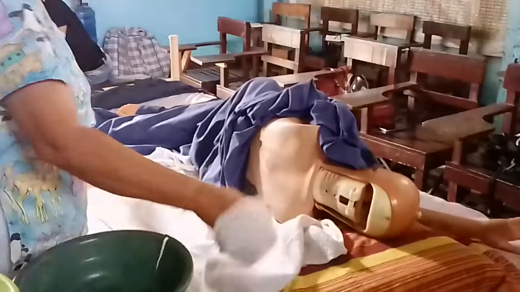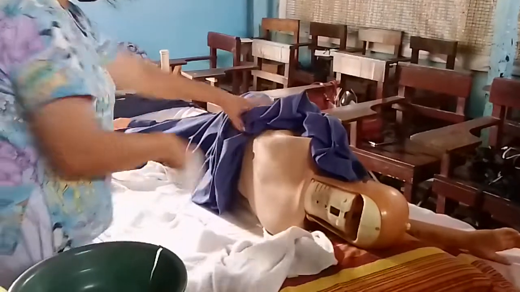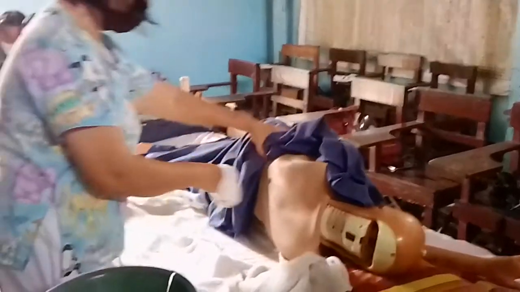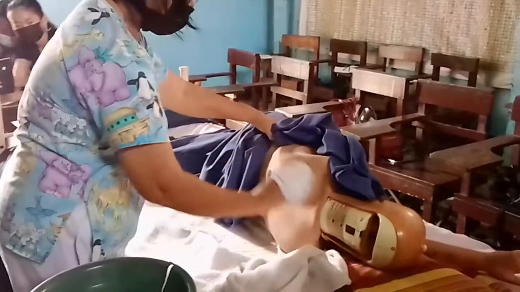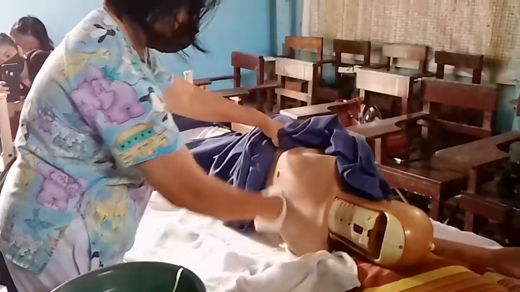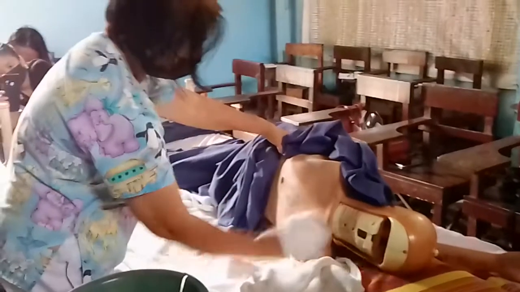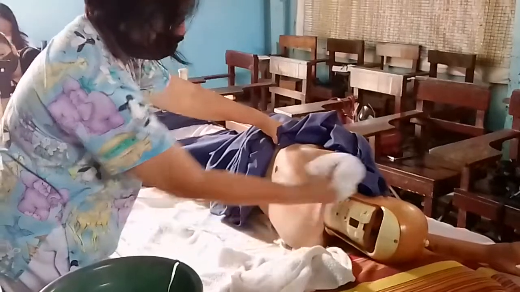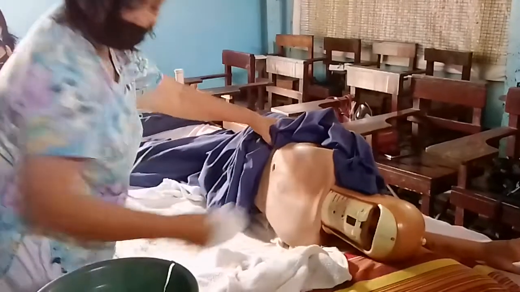Okay, open. We have two strokes here. One stroke is from the waistline. This is the waistline, okay? Inferior to superior, long firm strokes. Circular stroke. Pay special attention to the scapula and the other scapula. Don't forget to clean the nuchal area or back of the neck. Okay, cover.